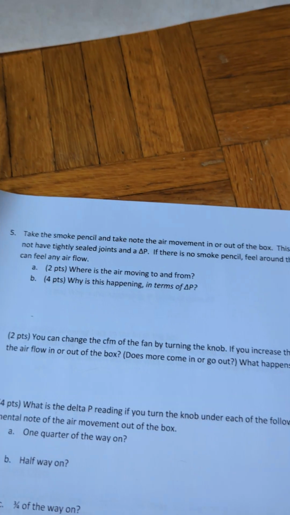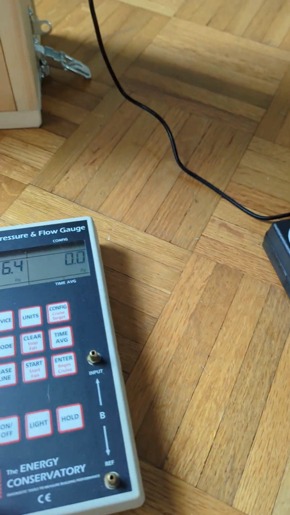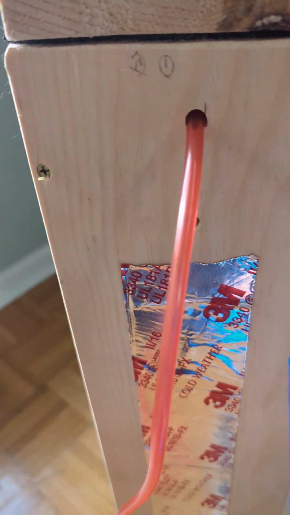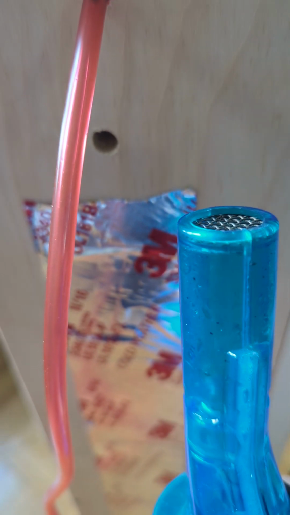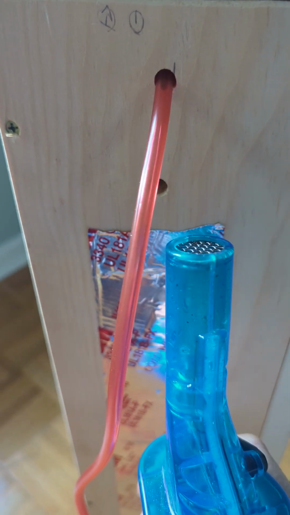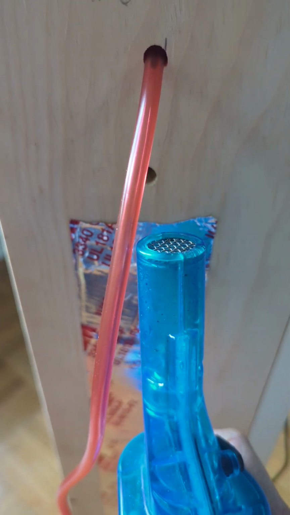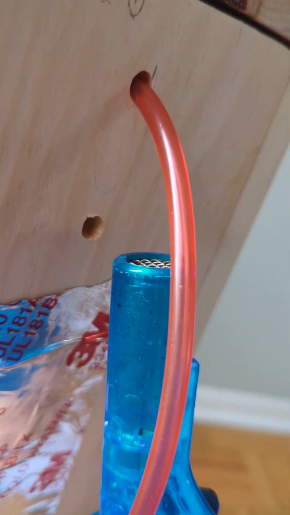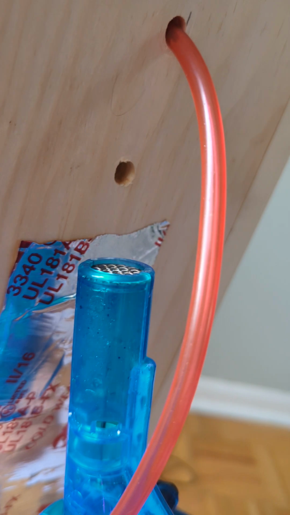All right, so let's look at number 5. Now we're going to use the smoke pencil and see what's happening with the air. So we take our smoke pencil and look at the air. Right now, remember that it's blowing in. So we generate some smoke here. The smoke's not really generating. It's not exactly thrilling cinema here. Let's get some smoke out of here.